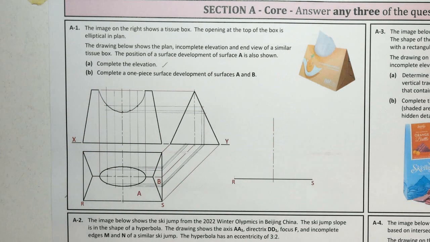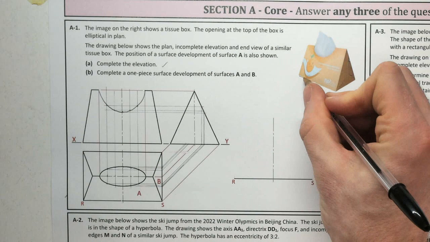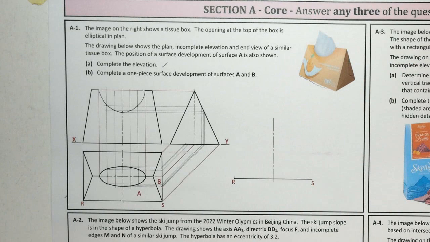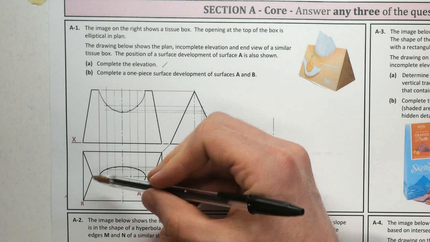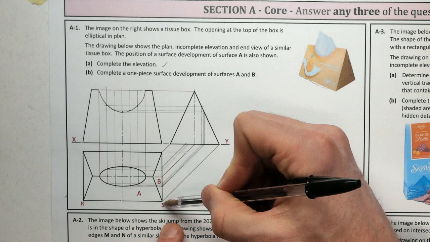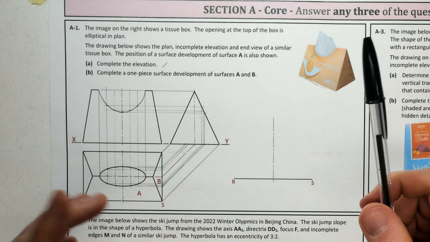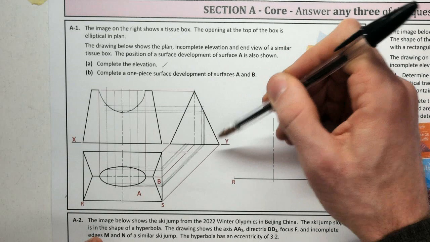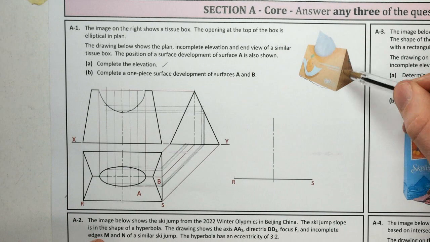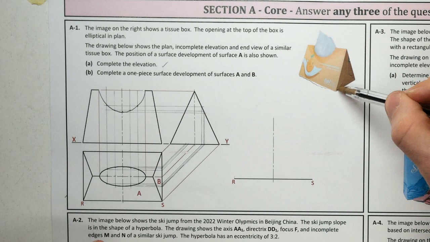Yep, same length. So I've got my base, I've got that line already. What we need is the length of this side and this side next. In our end elevation, we've got an edge view of that surface, so we've got the true length of it there.